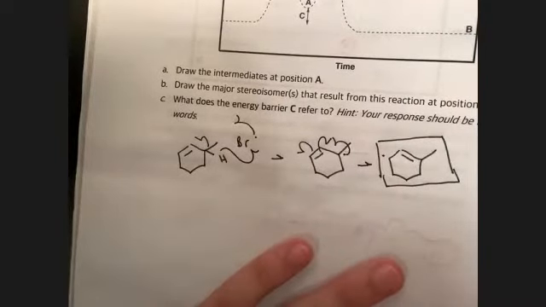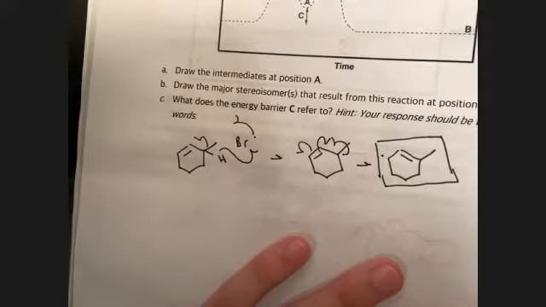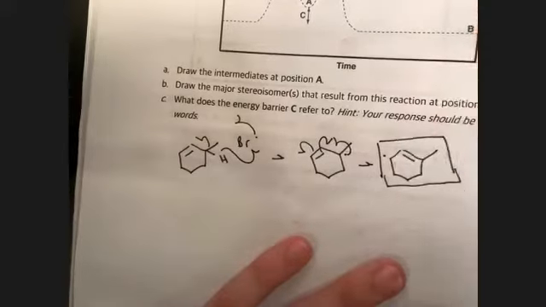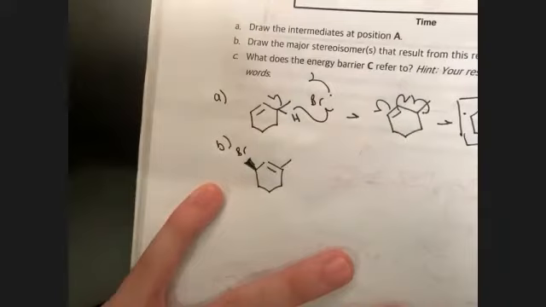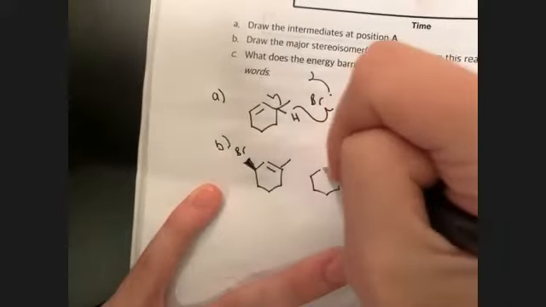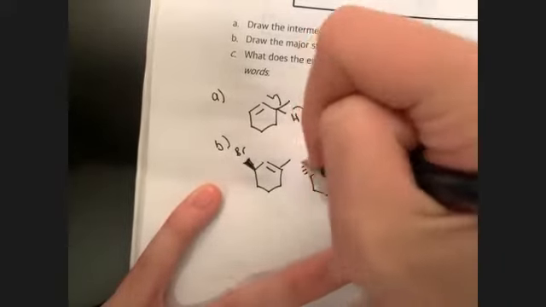B, draw the major stereoisomer that results from this reaction at position B. So you're going to get a bromine at that position. So for B, you're going to get a structure that looks like this. So remember that radical is an sp2 center, has an unhybridized p orbital, so we can attack either from the front face or the back face.